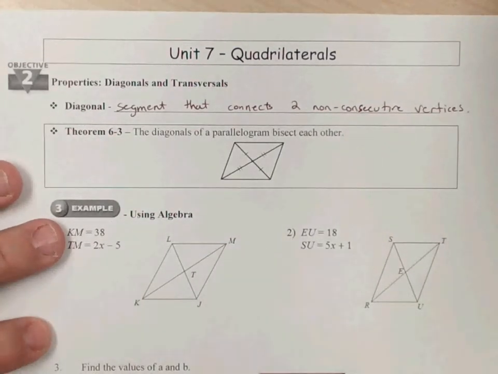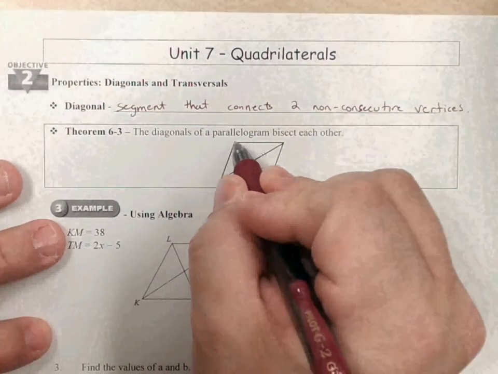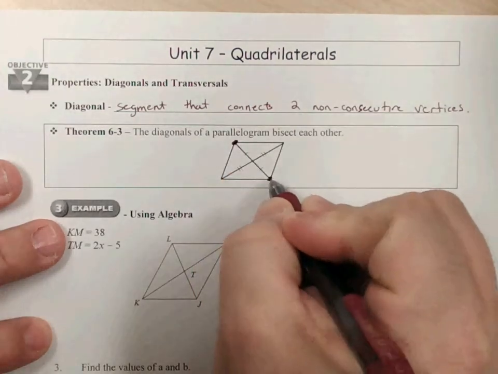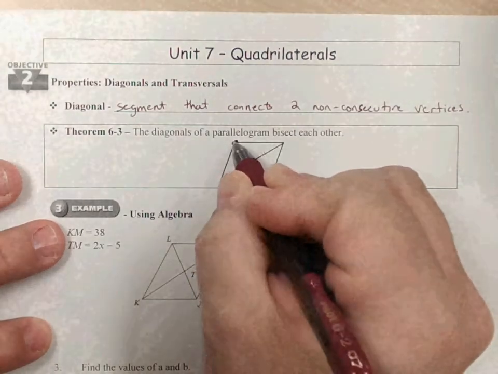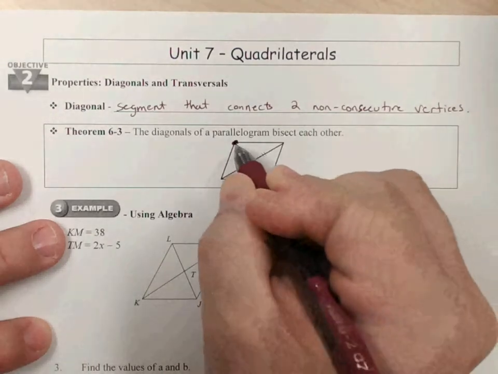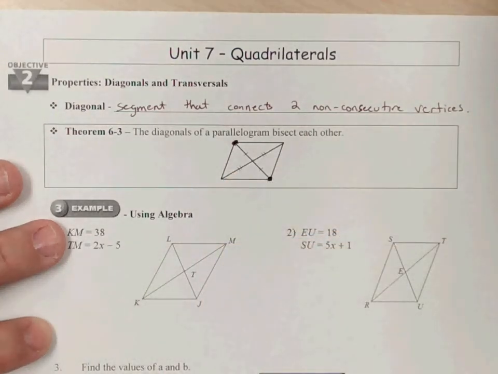So when we're talking about parallelograms, it's a segment that connects from opposite angle to opposite angle, right? That vertex to the opposite angle vertex.